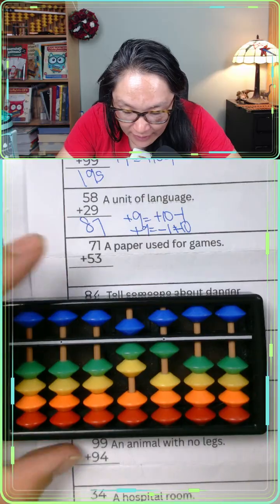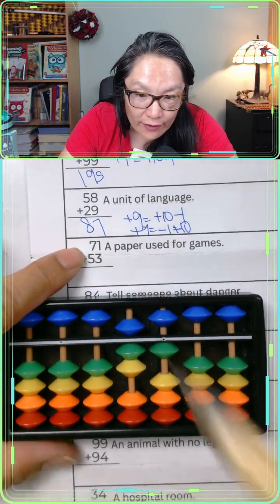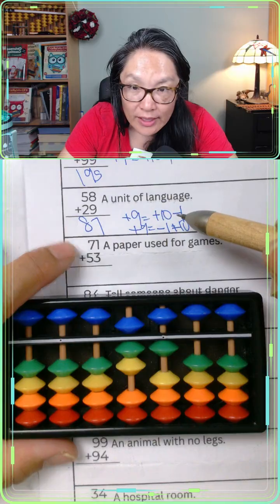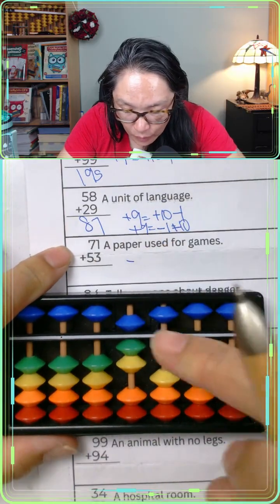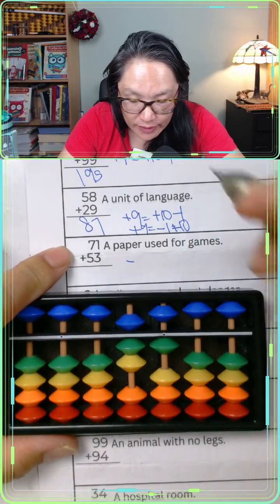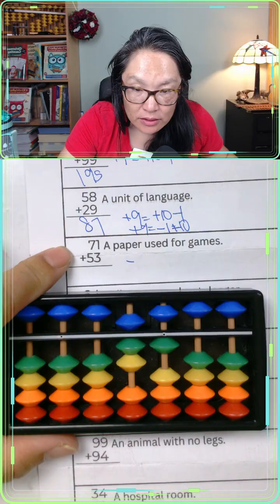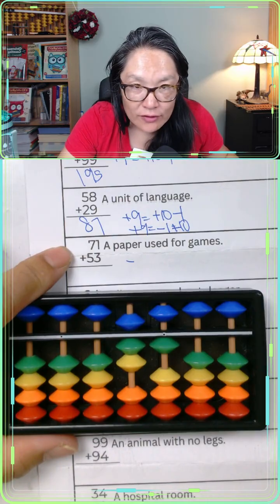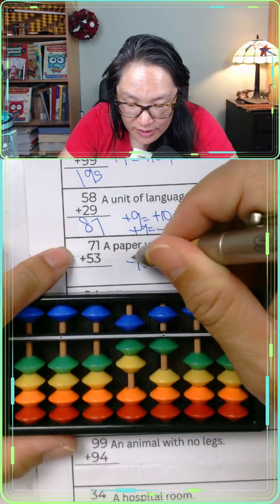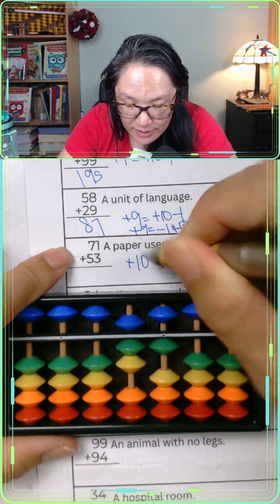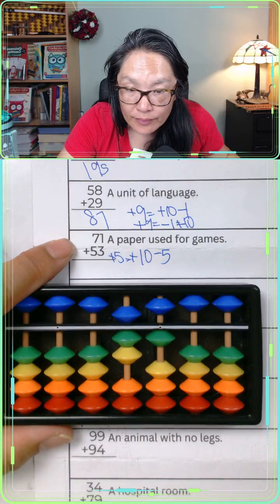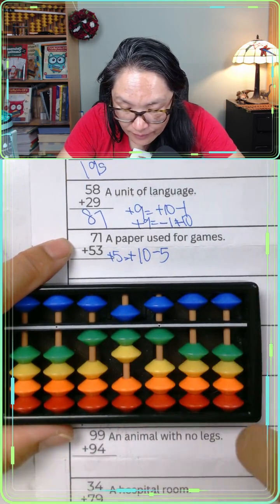71. And then we'd add the 50. How do you add the 5? Do you remember how to add the 5? We don't have any more beads to add the 5. What do we do? Plus the 5 is what? It is plus the 5 minus the 10. Pin. There we go. So we're going to plus the 10 minus the 5.